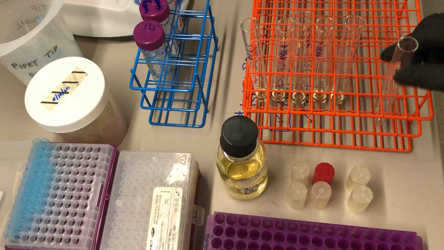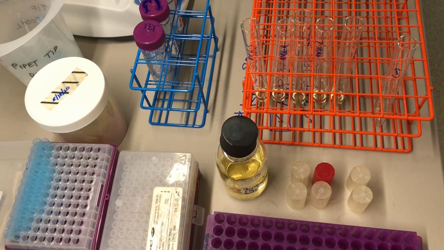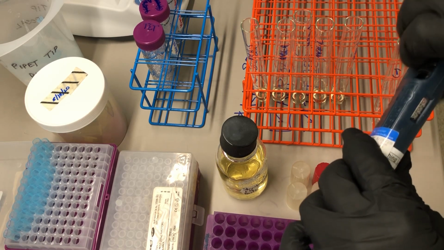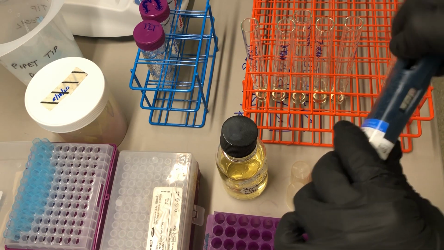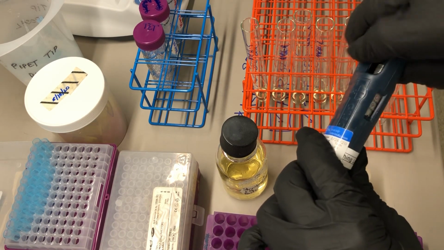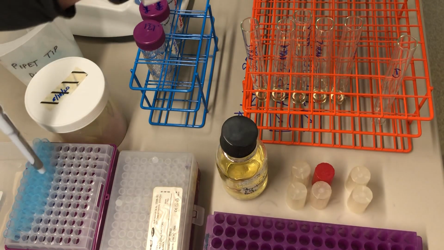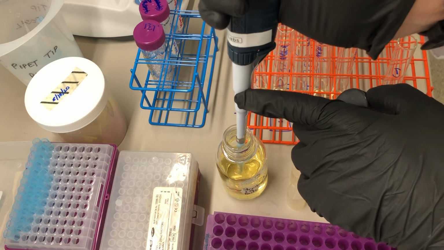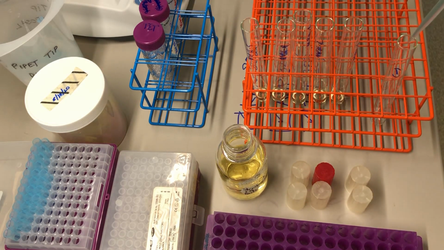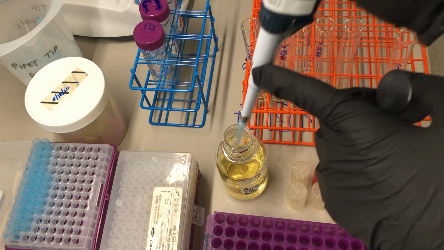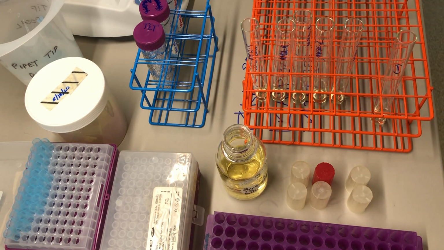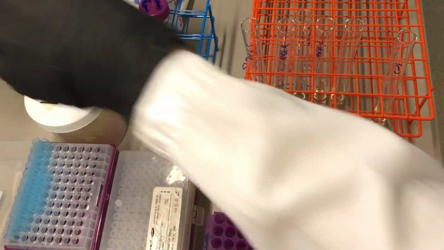For my negative control, I'll just demonstrate what it looks like if you're going to use the big pipetter. You've got to dial in 1 milliliter, and then you've got to go back and forth 2 times to fill it. 1, 2, so much slower. But it also works.